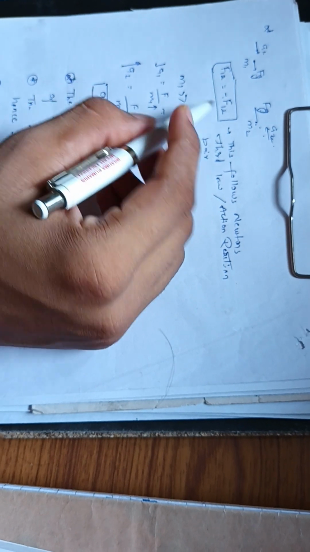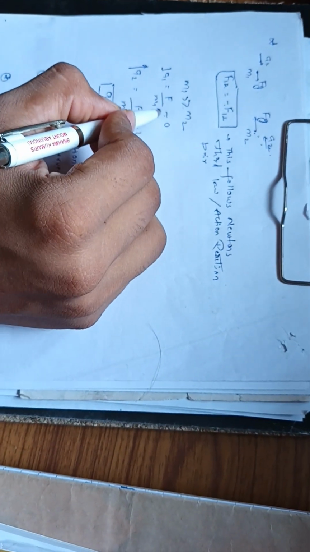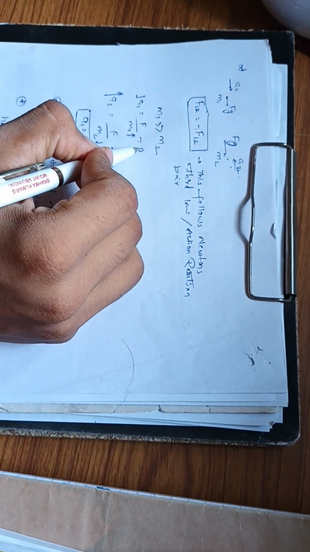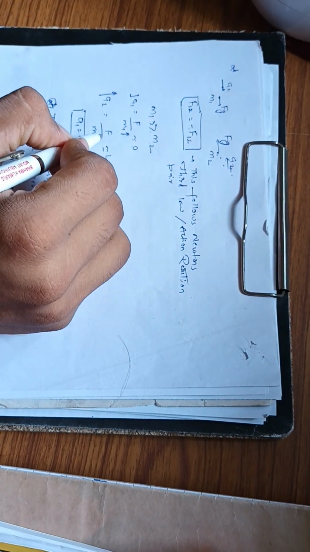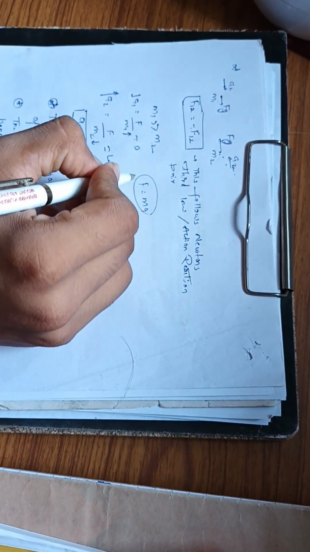Now if we take m1 greater than m2, we can see a1 is equal to F by m1, and if m1 is very large, the acceleration a1 will be nearly 0. Now a2 is F by m2, since we know that F is equal to ma. From here we have written this formula.